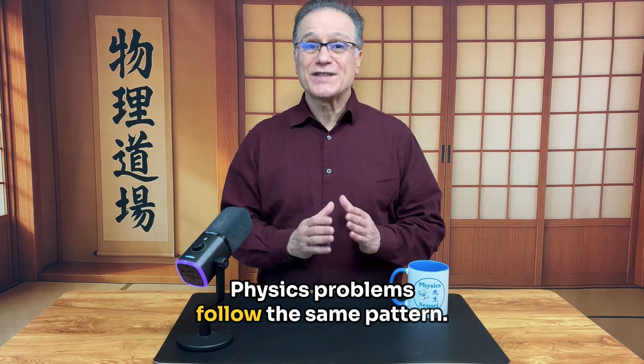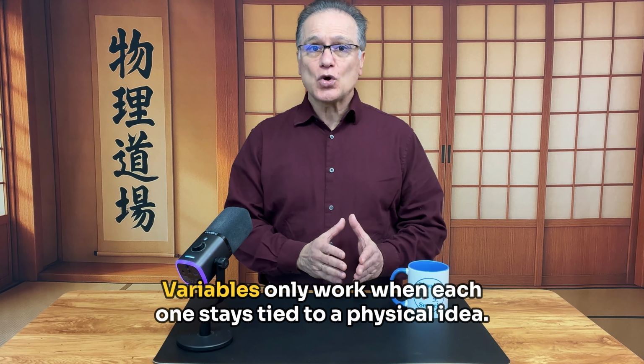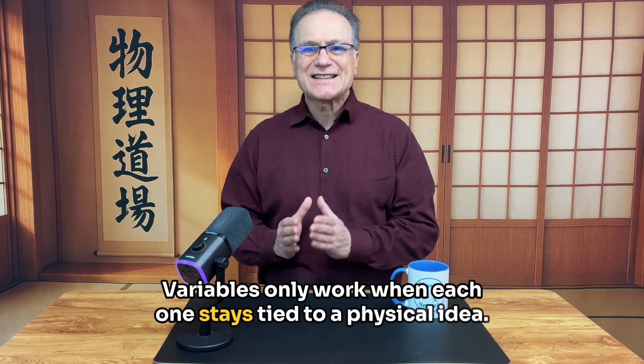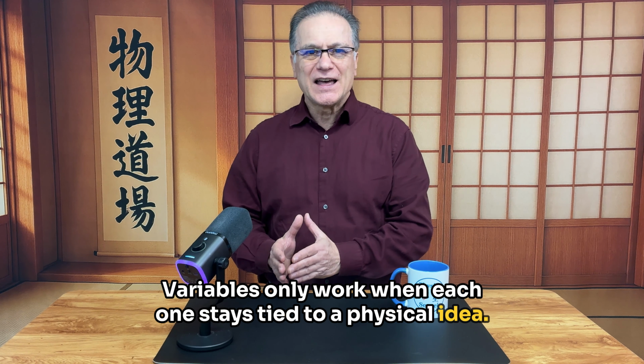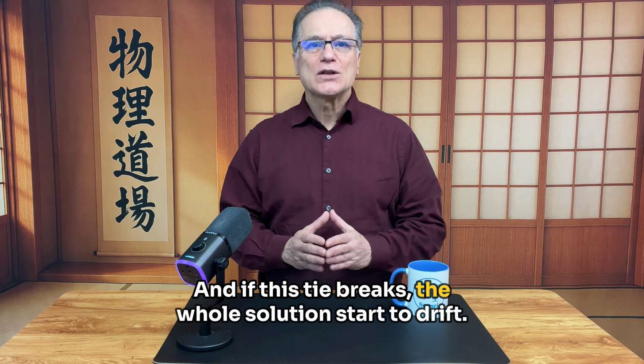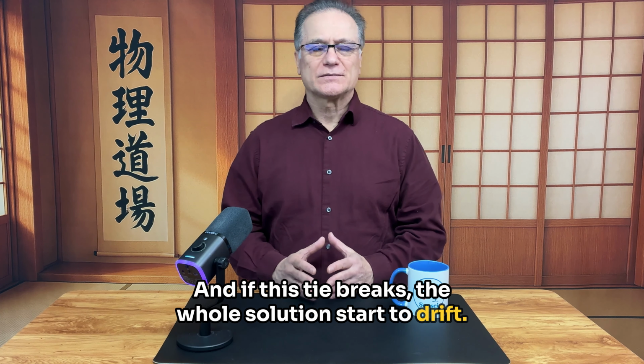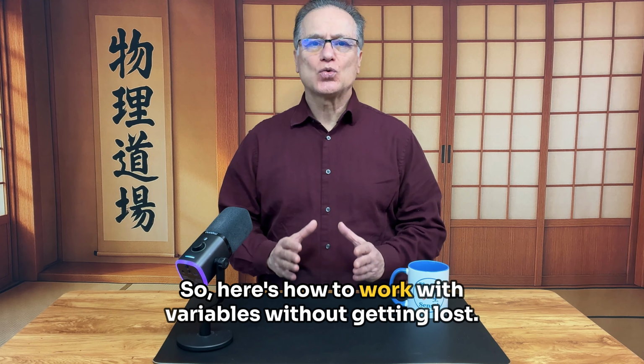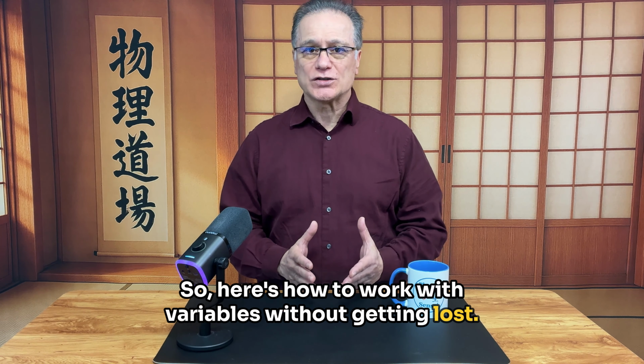Physics problems follow the same pattern. Variables only work when each one stays tied to a physical idea. And if this tie breaks, the whole solution starts to drift. So here's how to work with variables without getting lost.